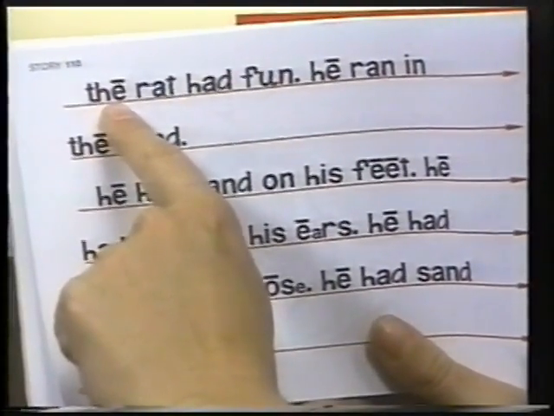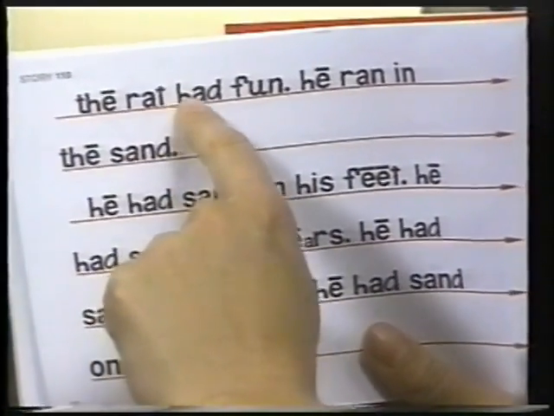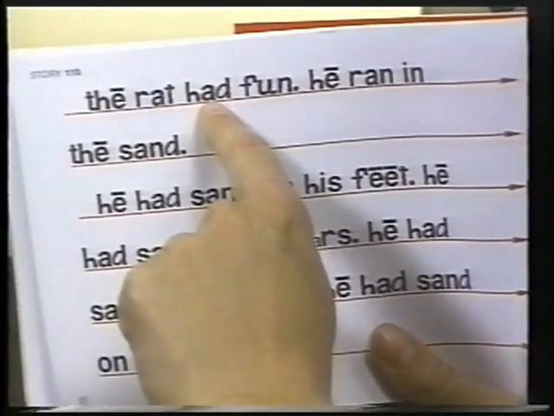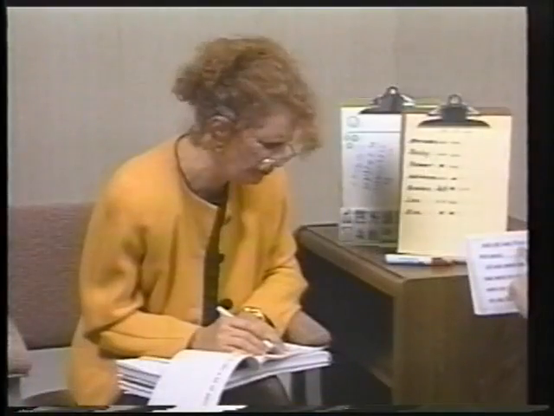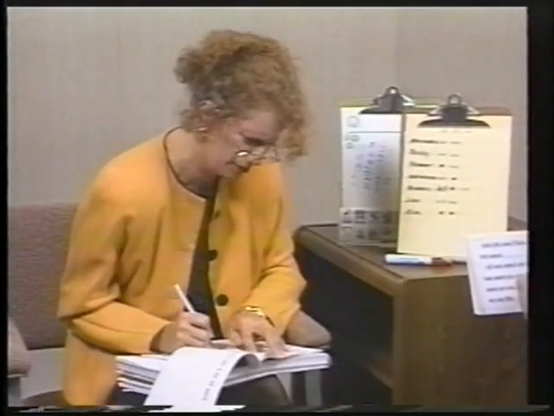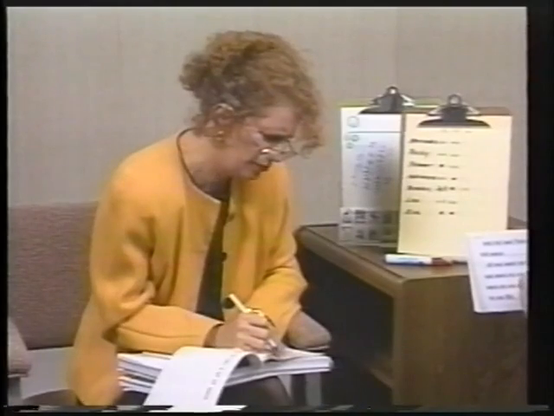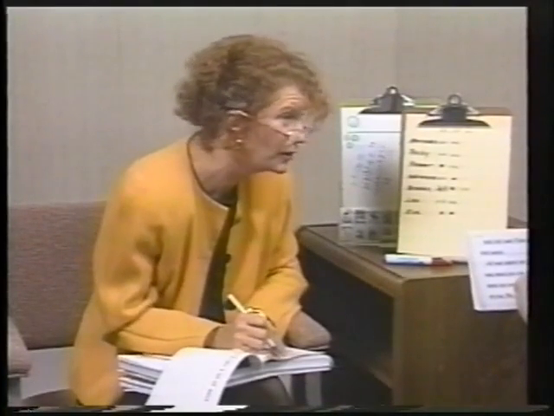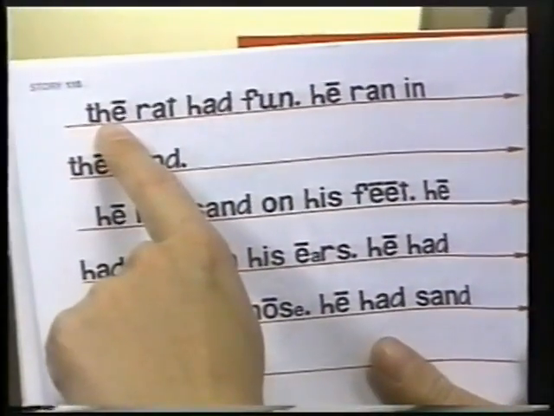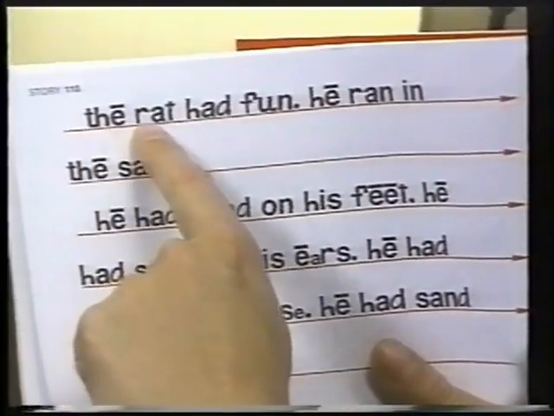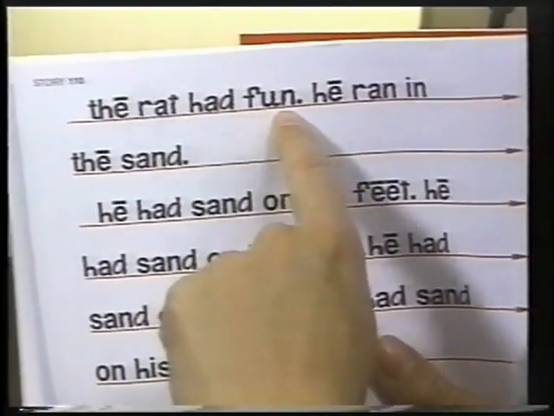The rat had fun. Good job. That was perfect reading. I love the way you did that. Okay, why don't we read it one more time a little bit faster, okay? And then just keep on going. If you read it perfectly, then you just keep right on going to the second sentence, okay? All right, read that sentence one more time. The rat had fun. Perfect. Wow, that was fast, too.